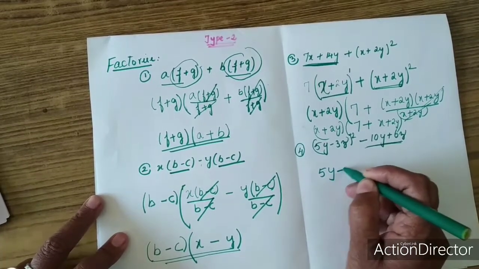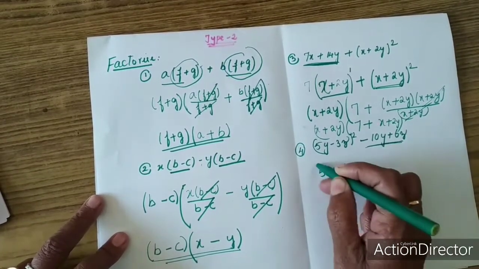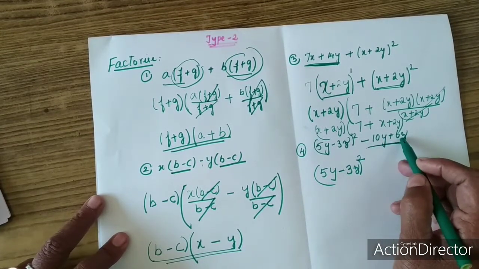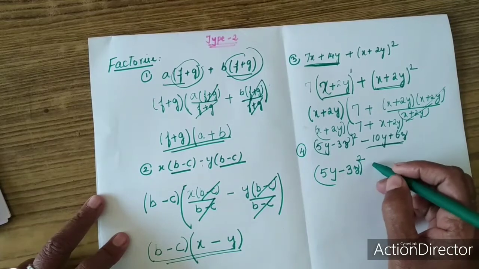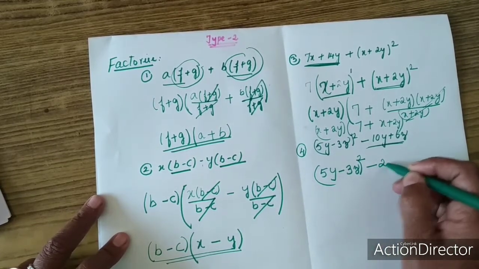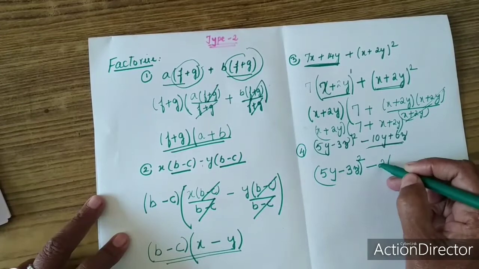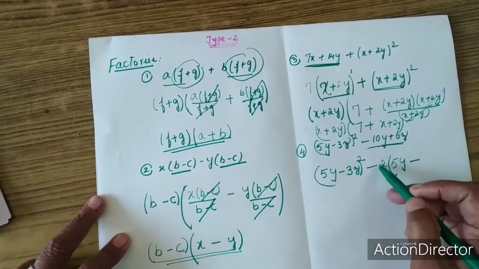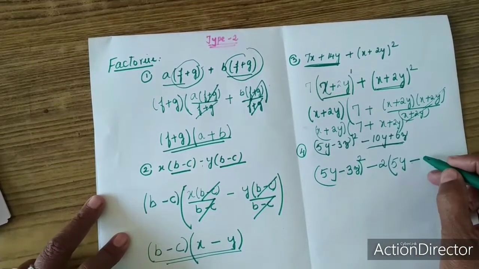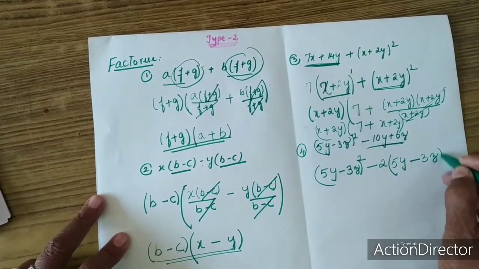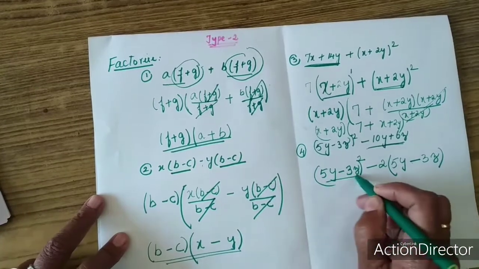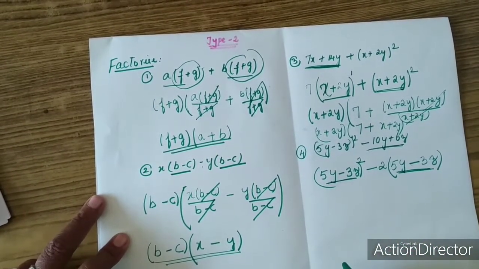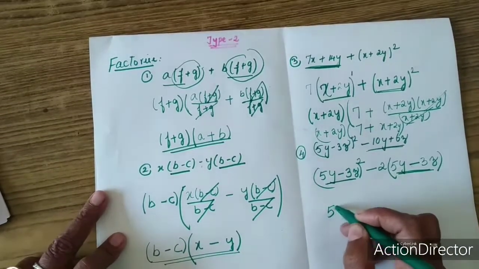5y minus 3z whole square. And HCF of minus 10 and 6, I am going to take it as minus 2, and 10y divided by 2 will be equal to 5y, minus 6z divided by minus 2 will be minus 3z. So now you are able to observe I am getting the HCF as 5y minus 3z, and again 5y minus 3z. So let me take out the HCF.